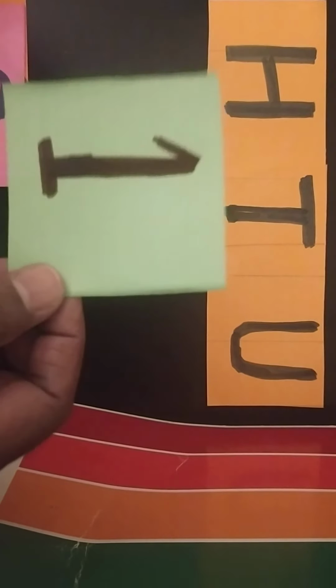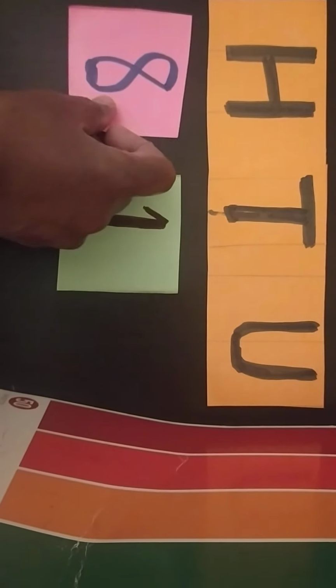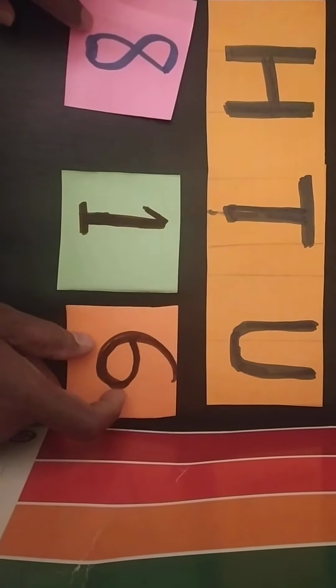Now children, let us look at the numbers that I have got with me. I have 1, I have 8, and I have 6 here with me. Now let us see how many numbers we can make with these 3 digits: 8, 1 and 6.